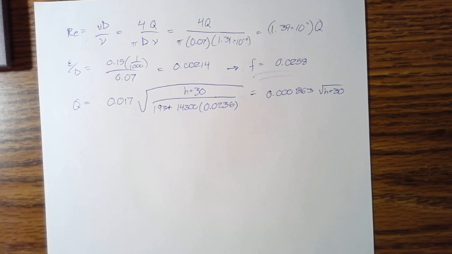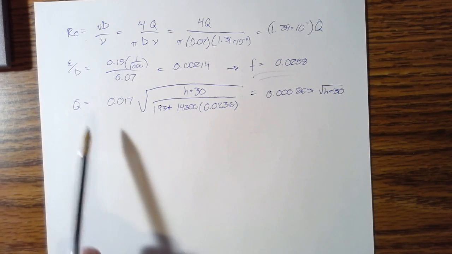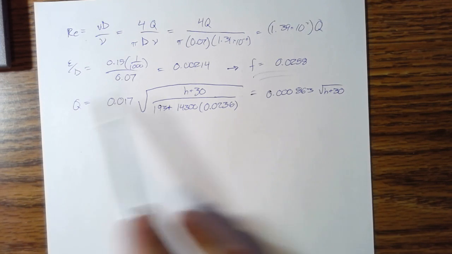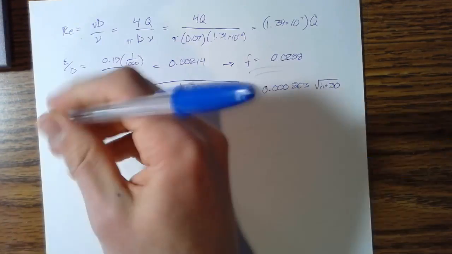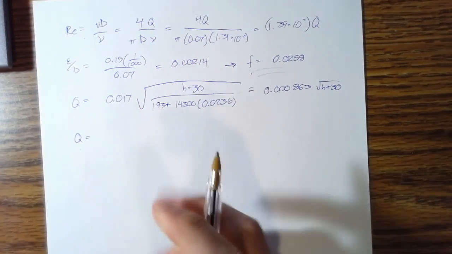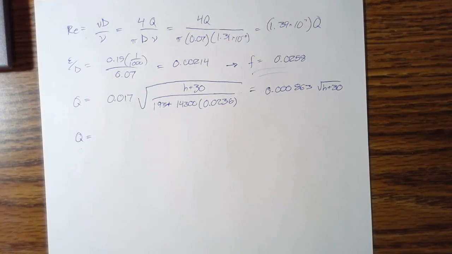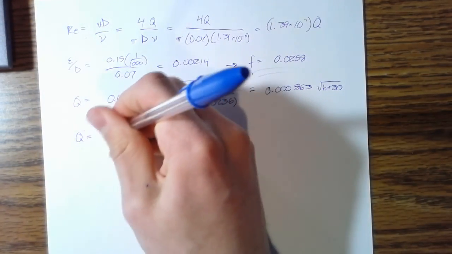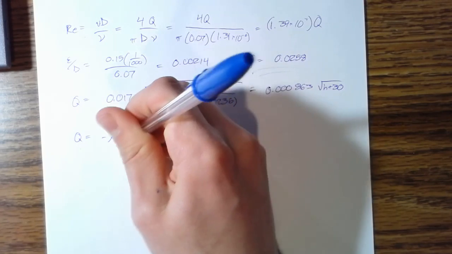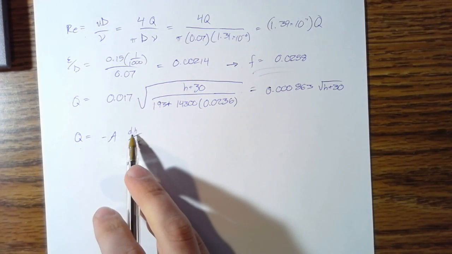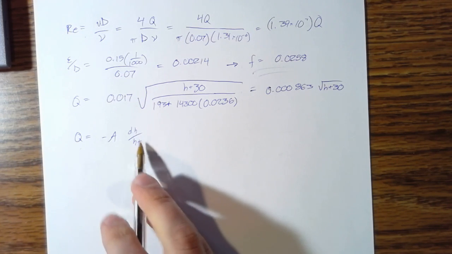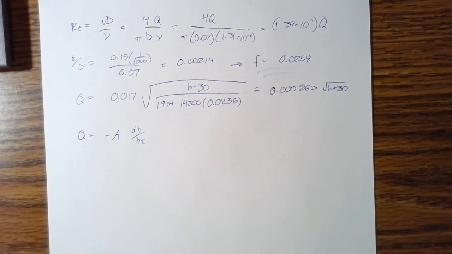So the problem is we've run out of equations that we know, and we are still left with 2 unknowns. So I'm going to go ahead and stop this video here. So we know that, let me just say this. The flow rate is a function of the area, and it decreases with time with respect to h.